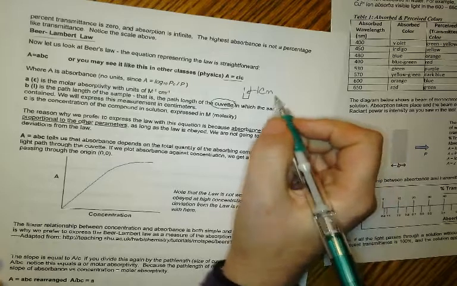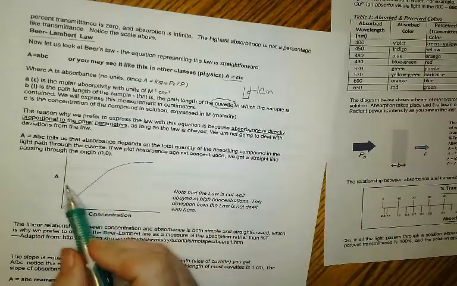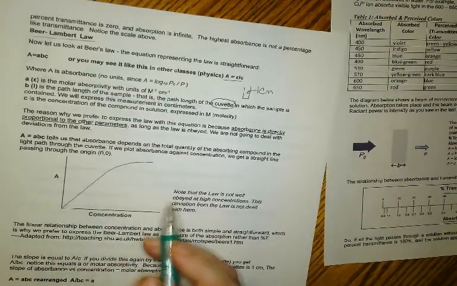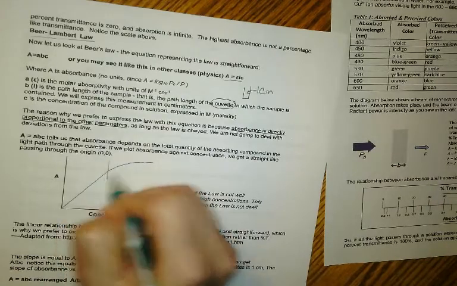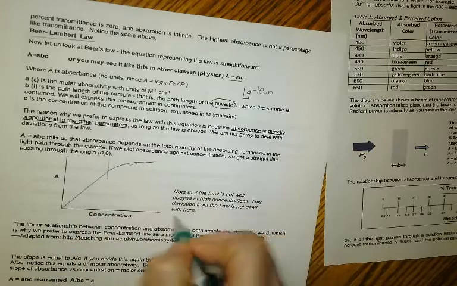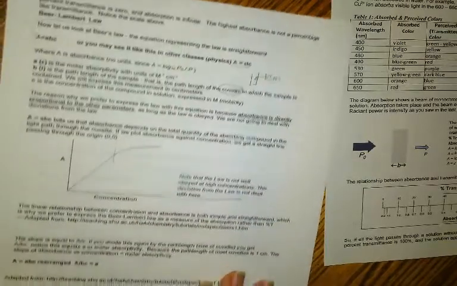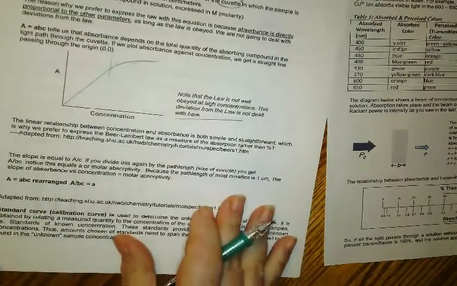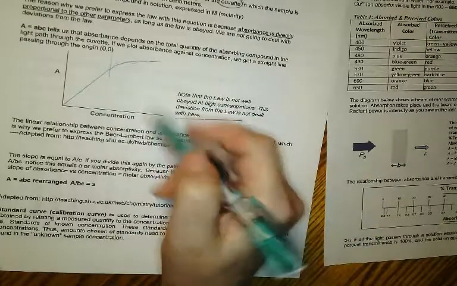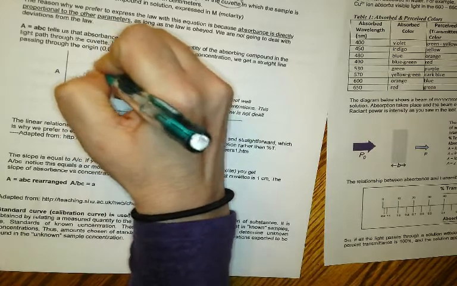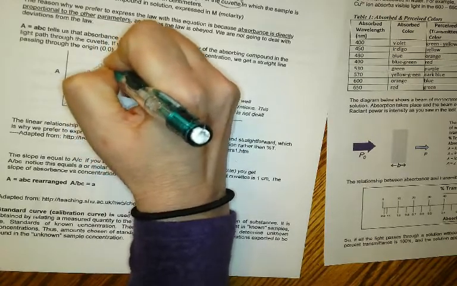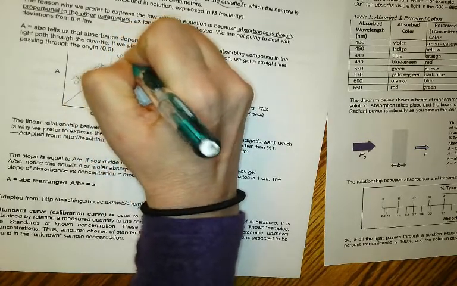And that becomes important because if I graph absorption versus concentration, and that would be cut off here, we usually don't do it at higher concentration. Okay, we're not going to deal with that in our class. If I do that, the slope equals our molar absorptivity if I have a 1 centimeter cuvette, okay?